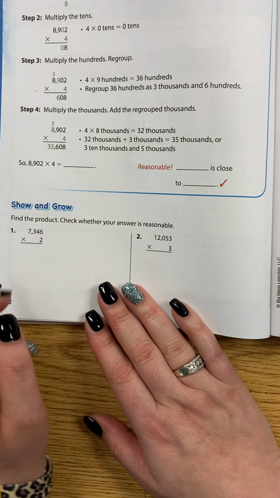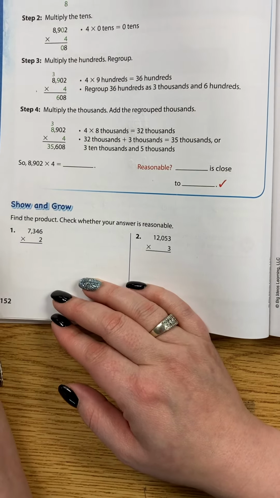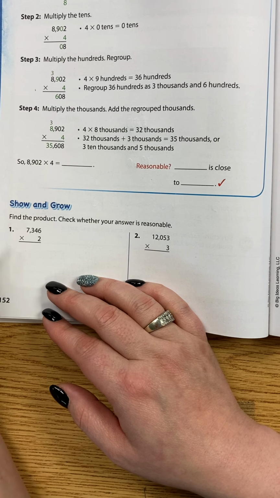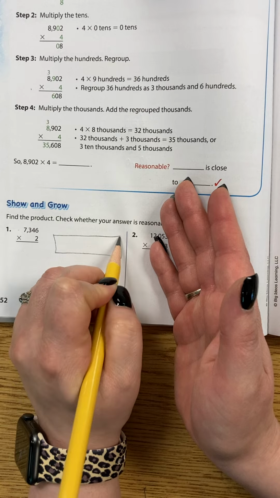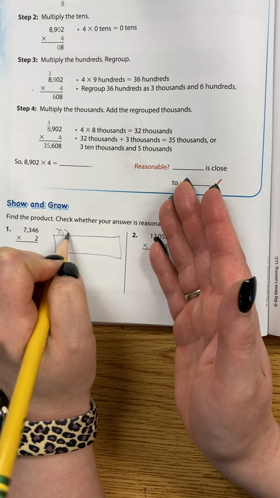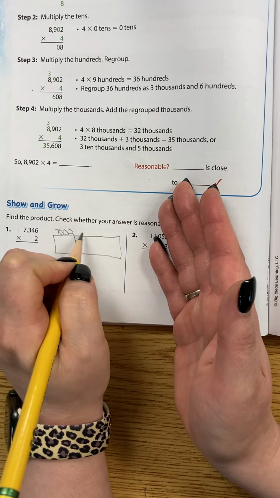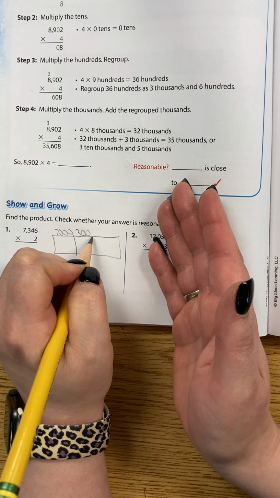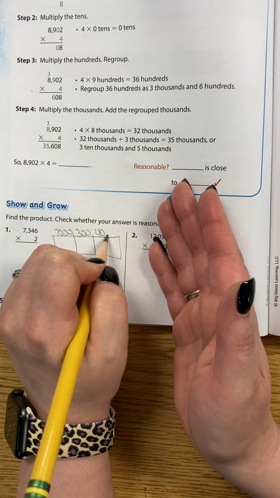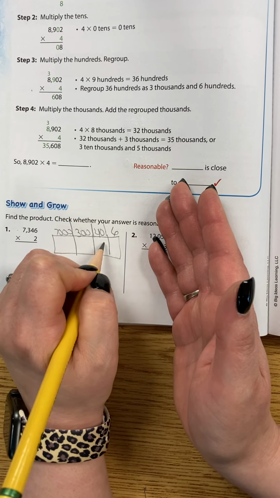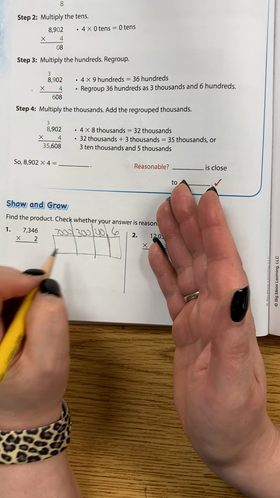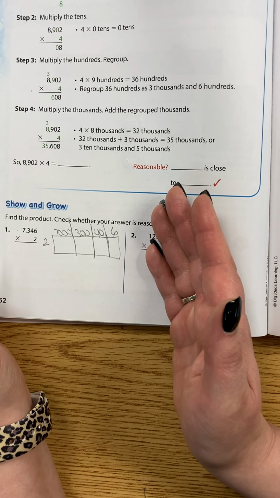Okay, it says find the product and check if your answer is reasonable. Okay, so for this one, you're going to have to draw a smaller area model. We have 7,000. We have 300. You got to know how to break these numbers apart. 40 and then 6. And I kind of make it taller so I can make sure I've got it the right way. And then we're multiplying all that by 2.